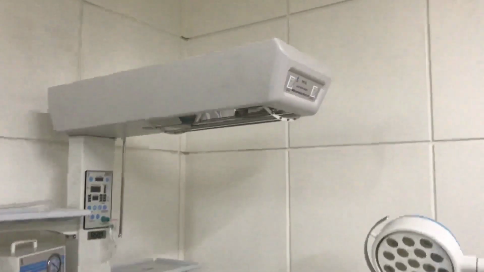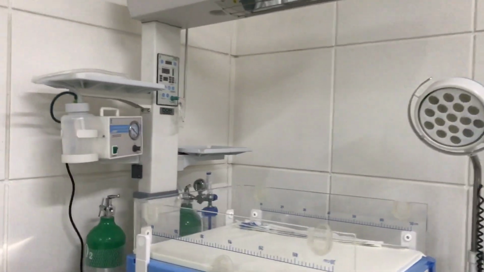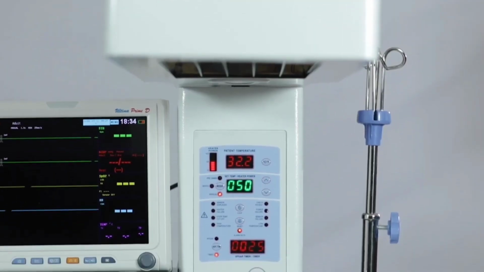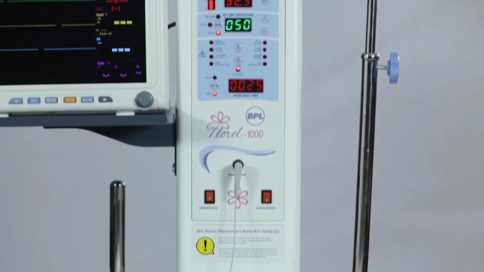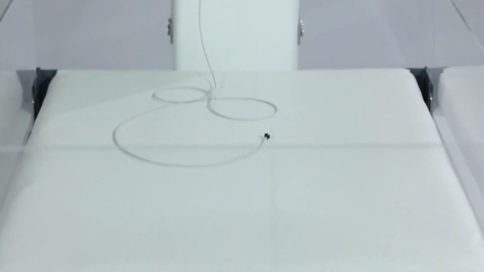So, what is a radiant warmer? A radiant warmer provides heat using an overhead heating source. So one of the nursing care measures for a baby under an infant radiant warmer is to keep the baby's body temperature stable and slow down their metabolism.